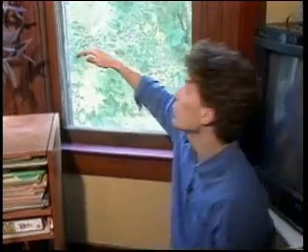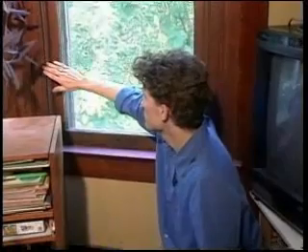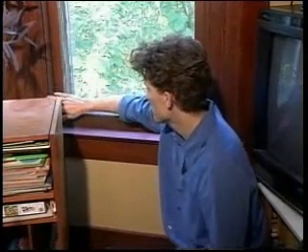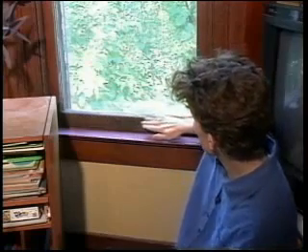I'm going to do this on a cold, windy day. I'll just move my hand around here. Don't feel anything so far. Oh, yep. Okay, right along the bottom here, I've got a draft.